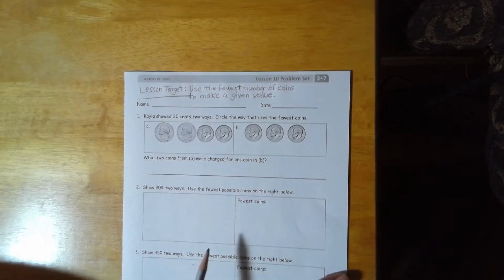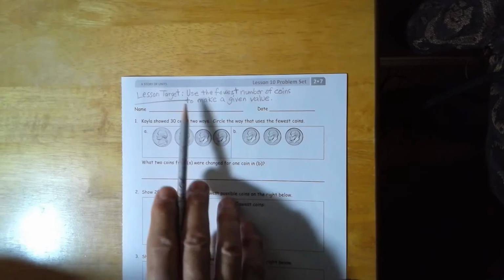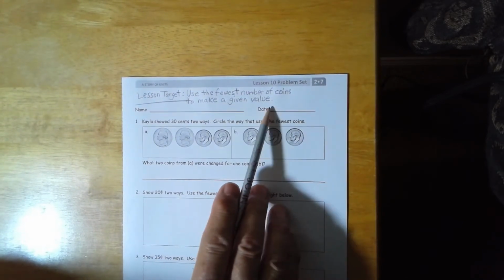1P and 2P. Today's math lesson is lesson 10 in module 7, and we're going to talk again about coins one more time. And let's take a look at our lesson target. Our lesson target today is use the fewest number of coins to make a given value.